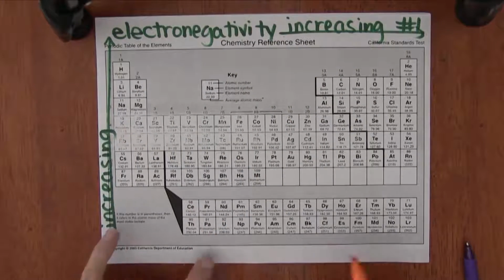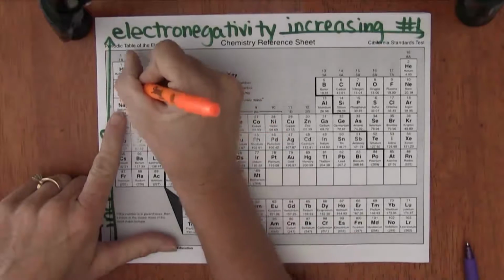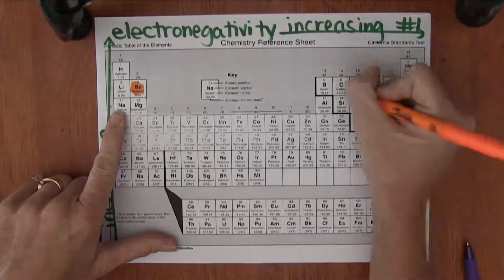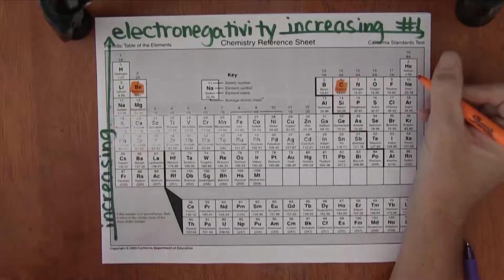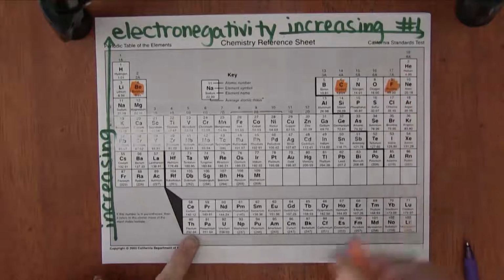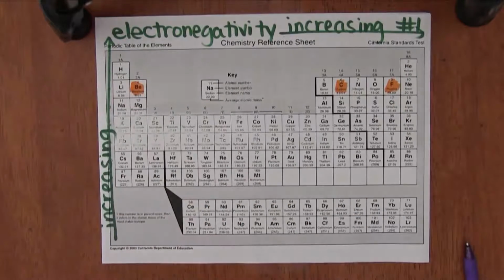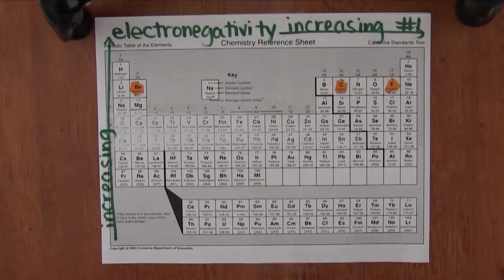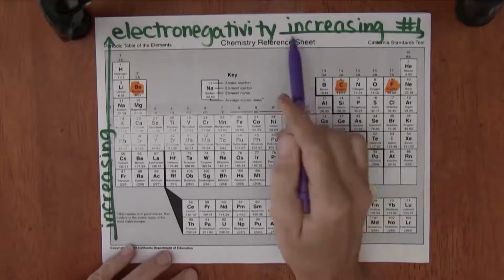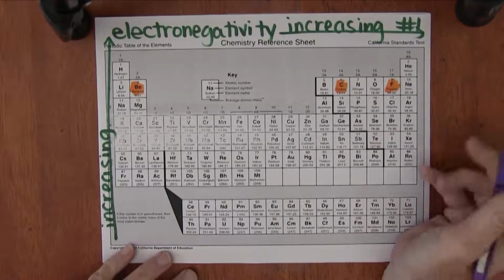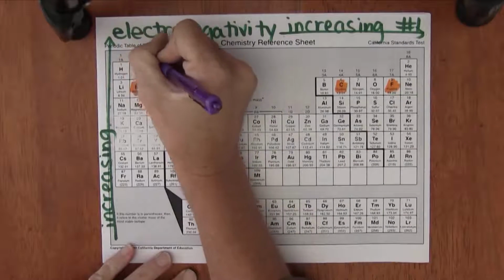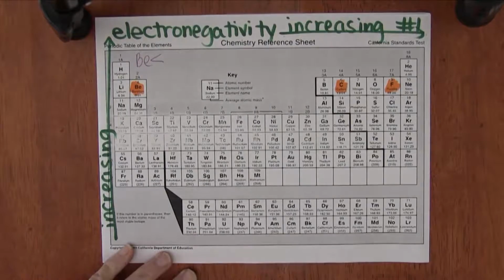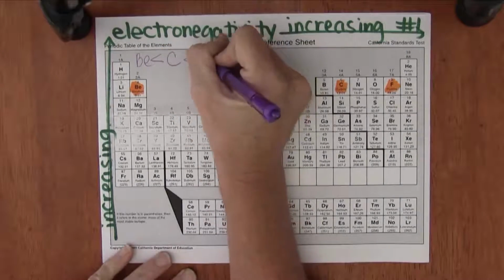So let's look at some trends. If I have beryllium and carbon and fluorine, they are in the same period. So if I wanted to rank those three, I would only have to look at the period ranking. And beryllium would have a lower electronegativity than carbon, which in turn would be lower than fluorine.